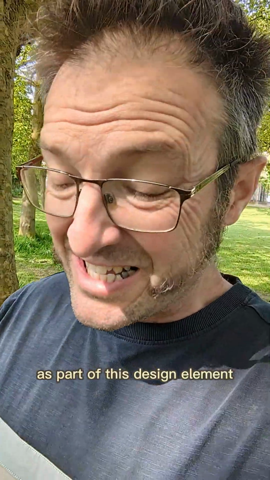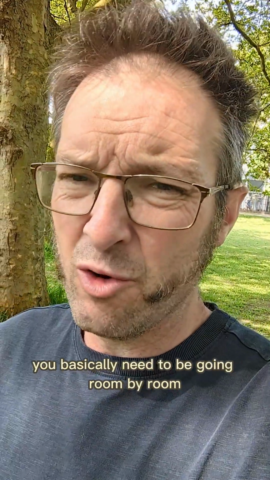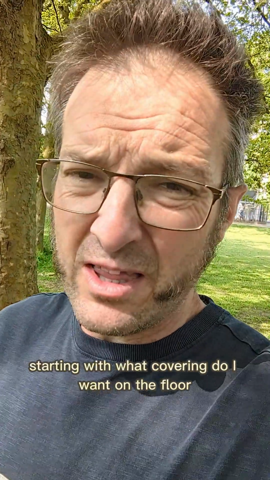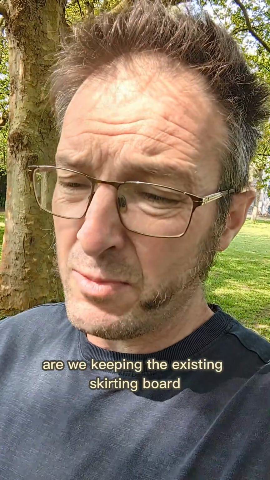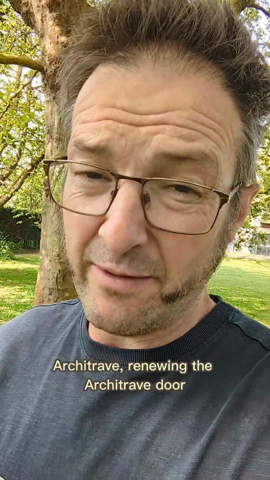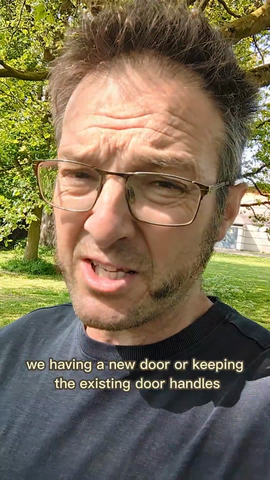As part of this design element of the pre-construction information, you basically need to be going room by room, starting with what covering do I want on the floor? What skirting board do I want? Are we keeping the existing skirting board or are we changing it? Architraves, are we renewing the architraves? Door, are we having a new door or keeping the existing door?